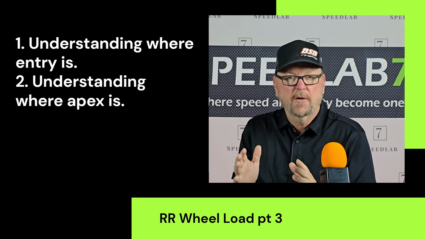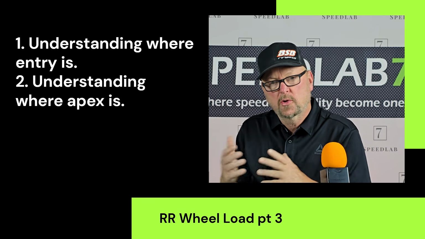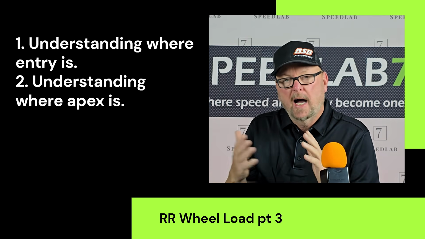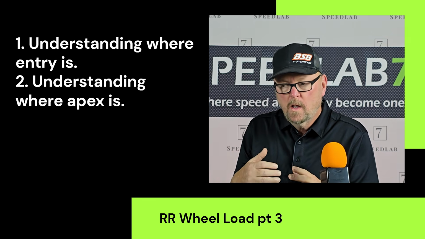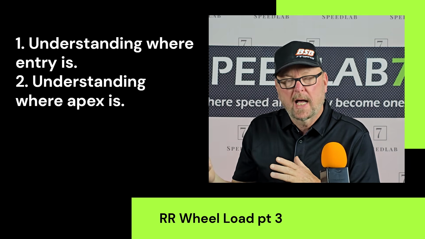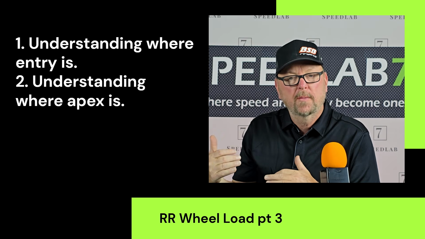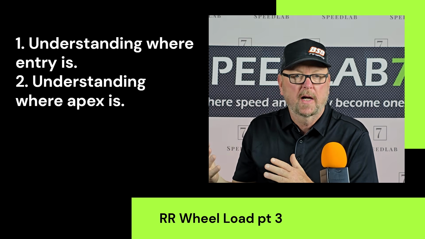We've talked about different stuff before with GoPro cameras and GPS timing devices. I highly suggest you get them. Some of the GoPro cameras have miles per hour on them. You can watch your speed on the racetrack.